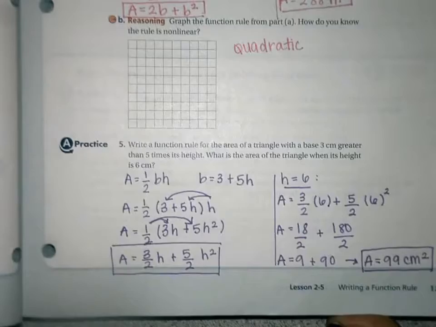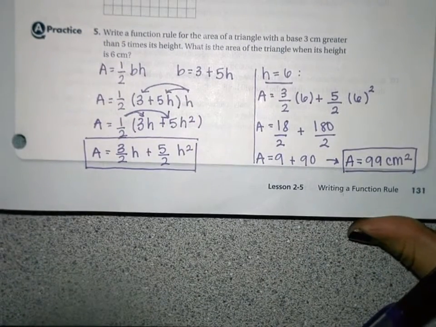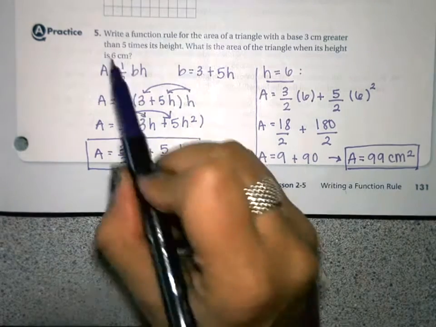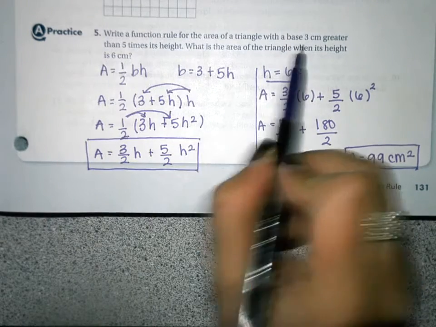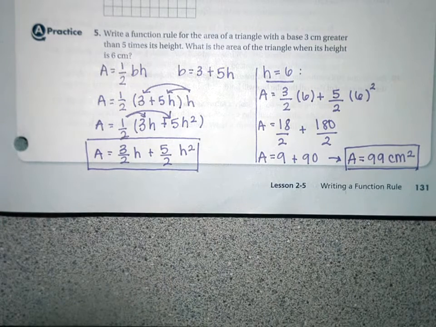So number 5 was almost exactly like the previous problem. It wanted us to write a function rule for the area of a triangle with base 3 centimeters greater than 5 times the height, and then wanted us to find the area of the triangle when the height was 6 centimeters.